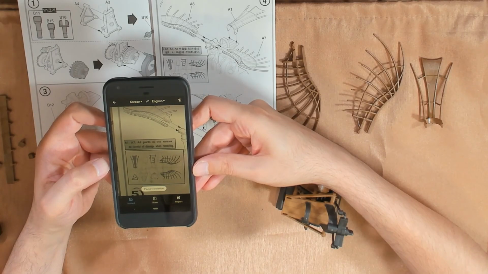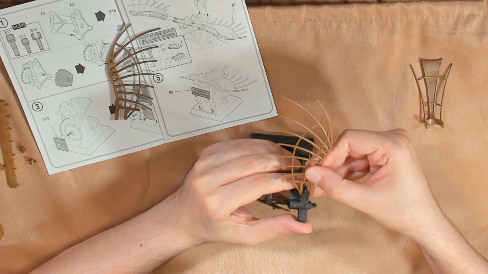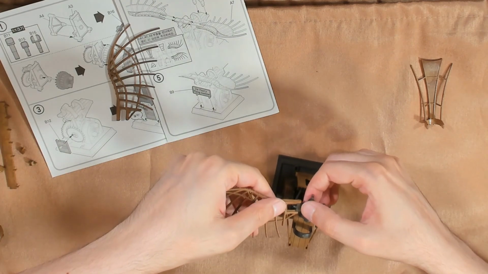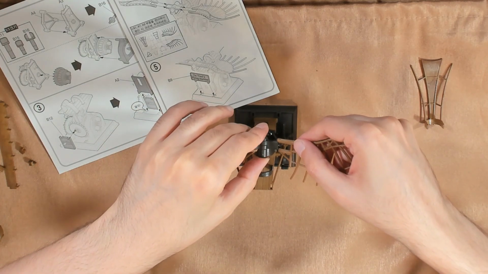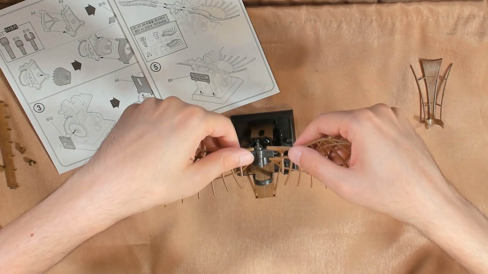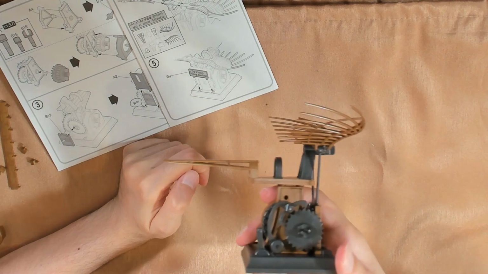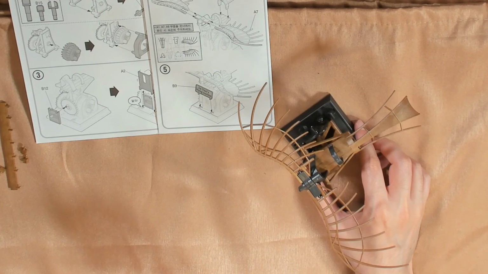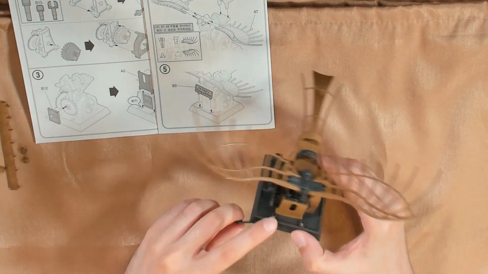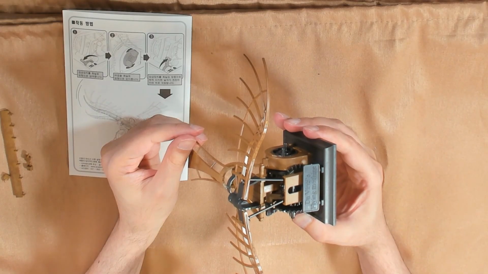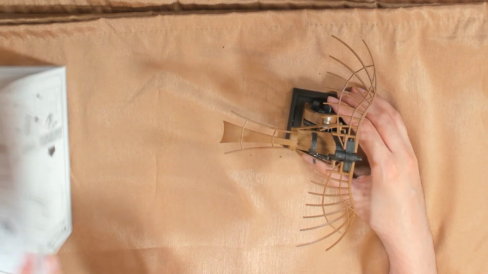Those parts in the runner, be careful of damage when removing. This slides in. Now the tail, like this. Another part B9, which is the plaque. And that goes into these slots. Da Vinci's flying machine. And that concludes step 5, which was the final part.